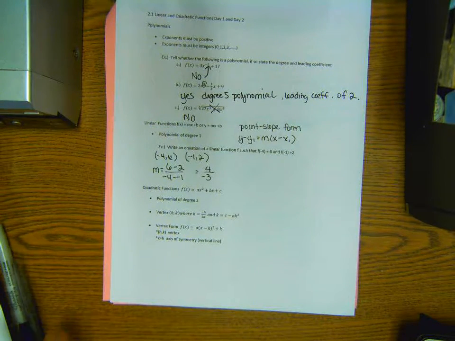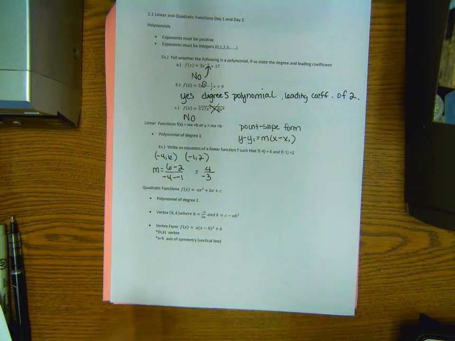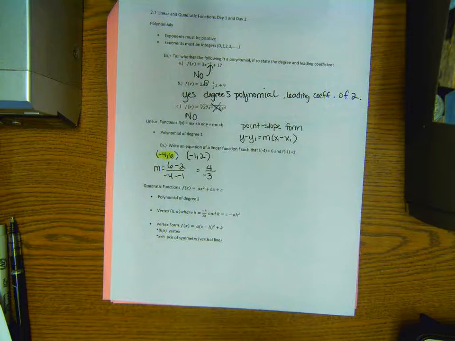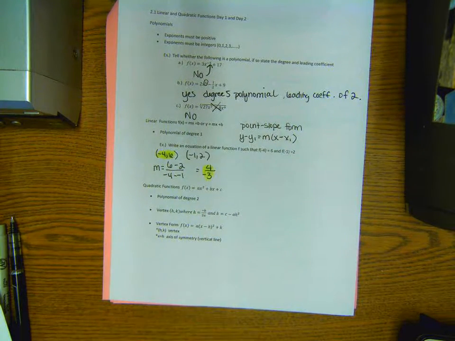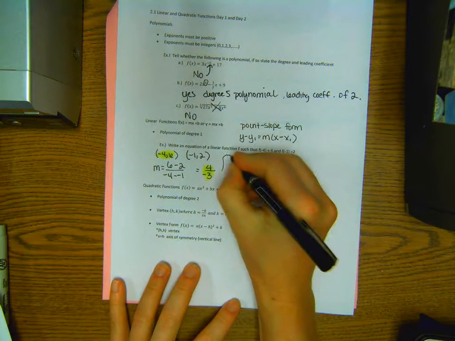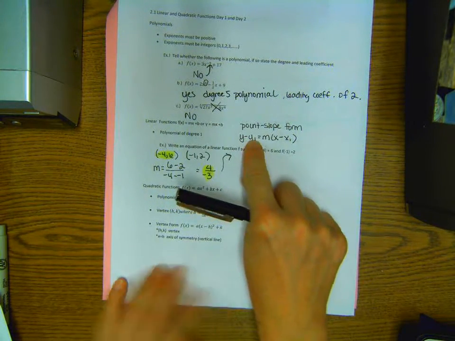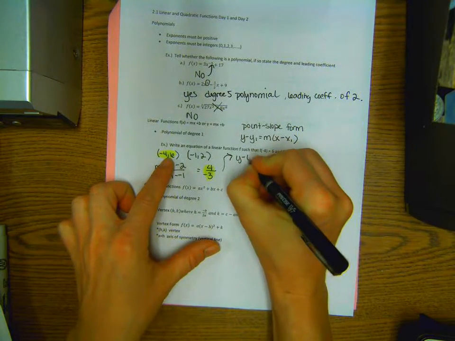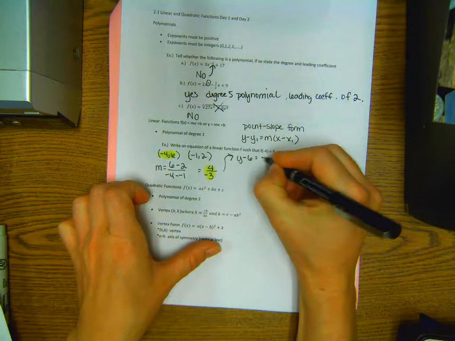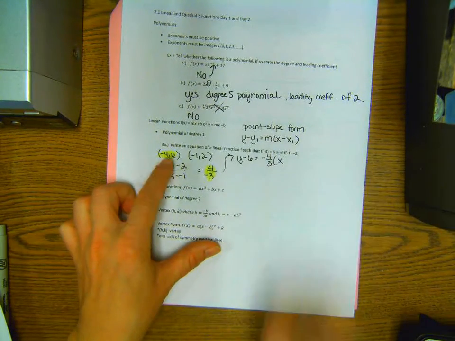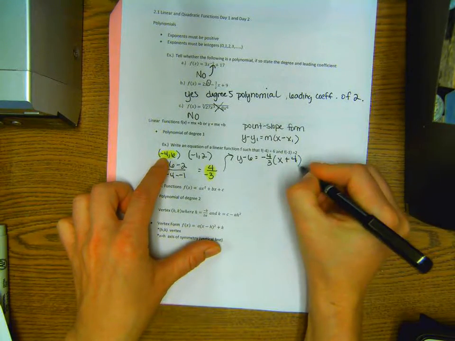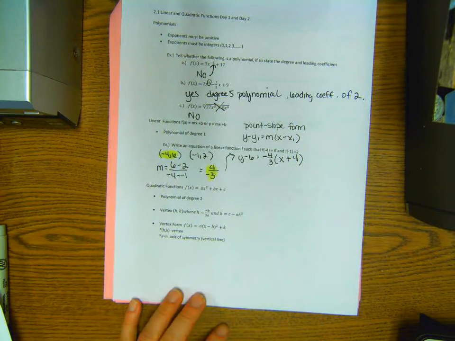Now I'm going to pick one of my points. I'll pick this one. And I'm going to take that and this, and I'm going to put it in point slope form, and then I will show you how to distribute it too. So I'm going to write y minus the y coordinate. Y minus 6 equals the slope, which is negative 4/3, times x minus the x coordinate, or x plus 4. You may leave it like that.